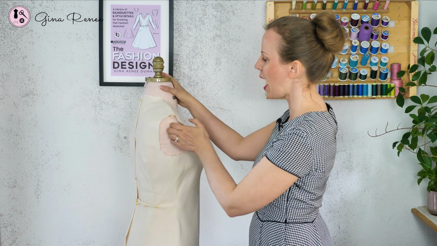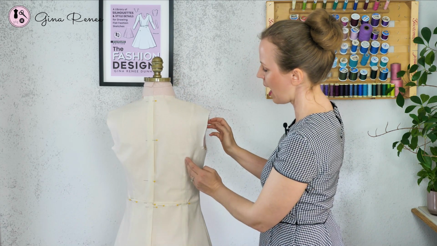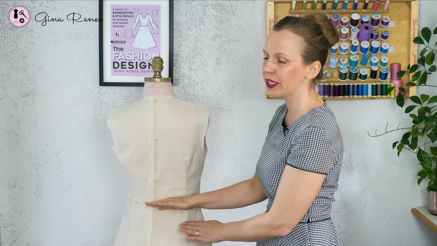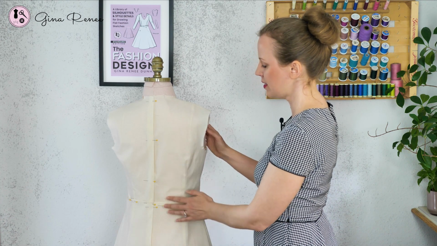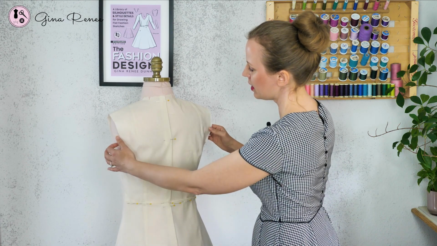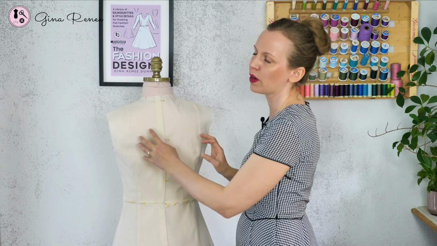And let's look at the back now. We also have 2 darts on the back here, plus what we call waist shaping. And with these different lines, you can see that we achieve a very nice fit in both the front and the back because those darts are pointing to the areas that protrude on the body.